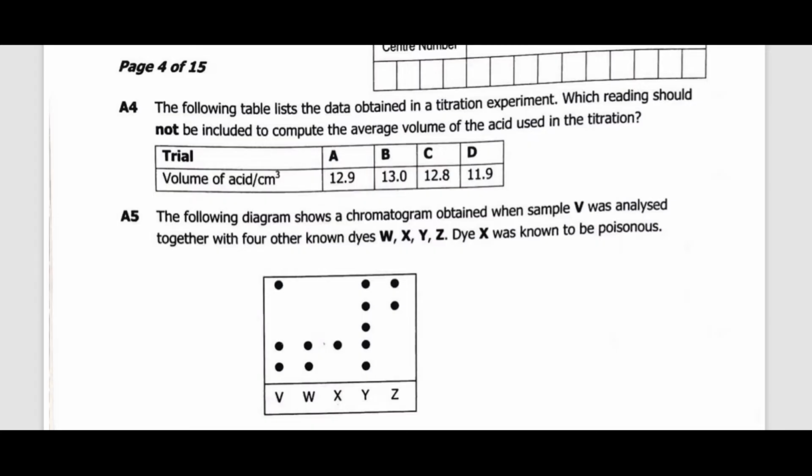I'll begin with the first number, 11.9. Then we'll have 12.8. From 12.8 we'll have 12.9. From 12.9 we'll have 13.0.